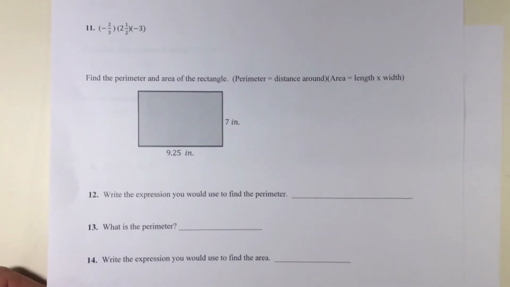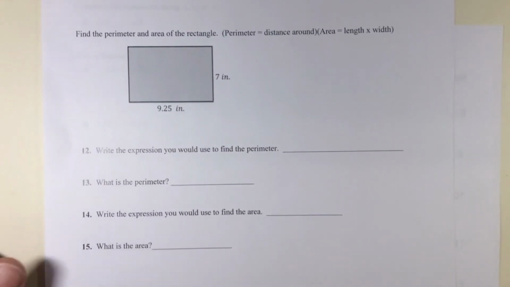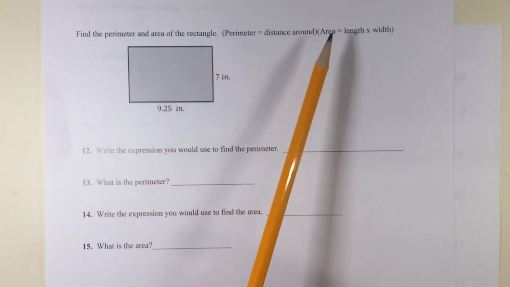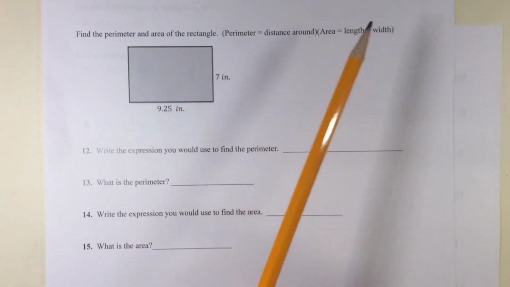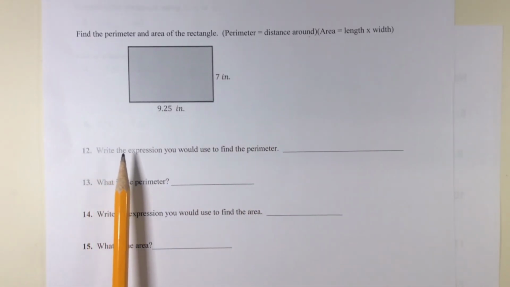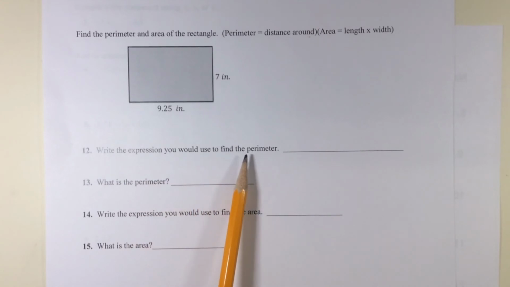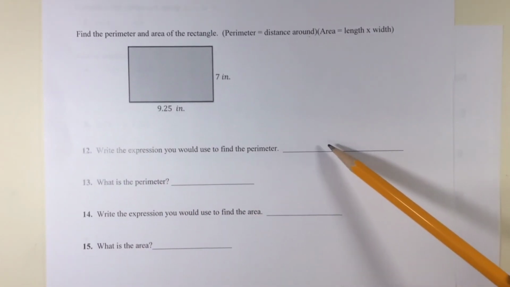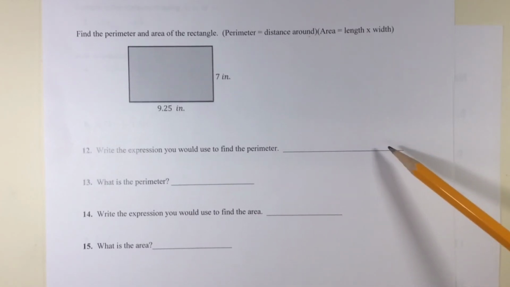Find the perimeter and area of this rectangle. So we have this rectangle here. It says right here, perimeter is the distance around, area equals length times width. And the first thing you have to do is write the expression you would use to find the perimeter. Don't find the perimeter yet. Just what math problem would you do to find the perimeter?